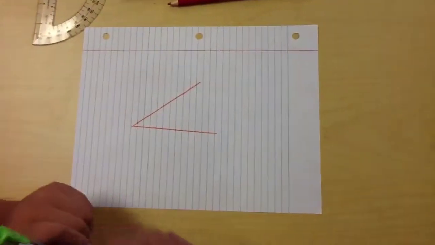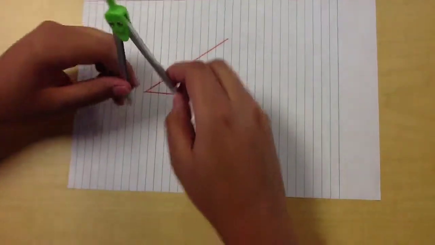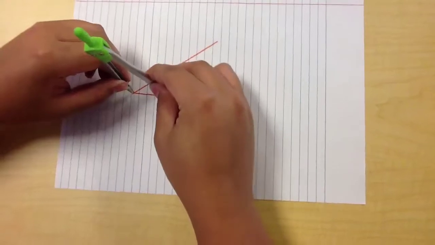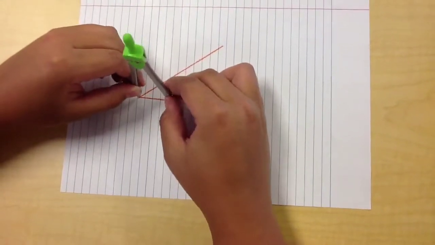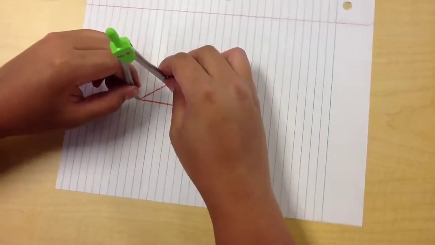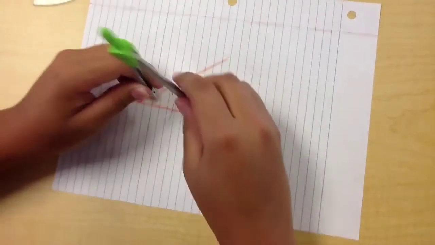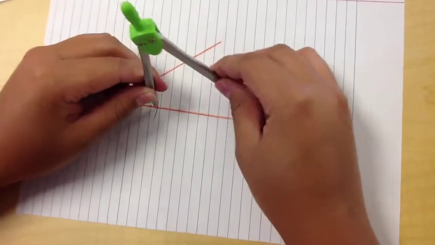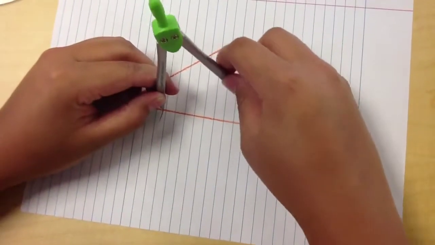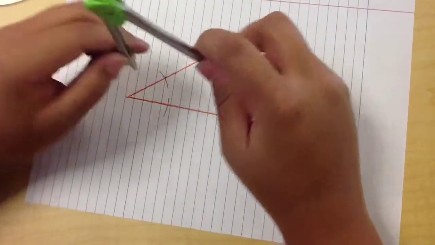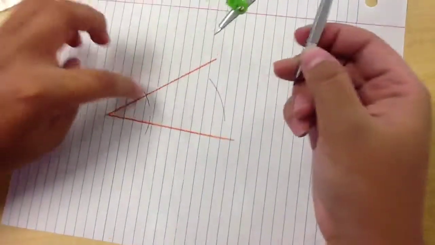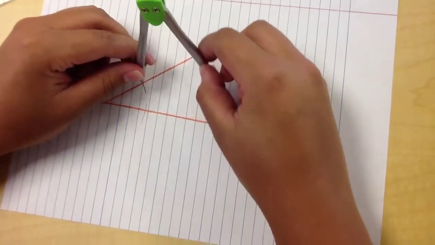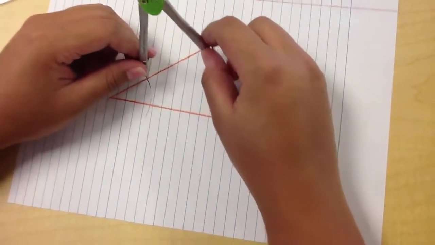We're going to be constructing an angle bisector, and what we're going to do is put the stylus on the corner. I'm going to make tick marks. And we're just going to put the stylus on one of the tick marks on the vertical. I'm going to go right here, make a big tick mark. I'm going to go on the other tick mark, put your stylus, and make another tick mark, a big one on top.